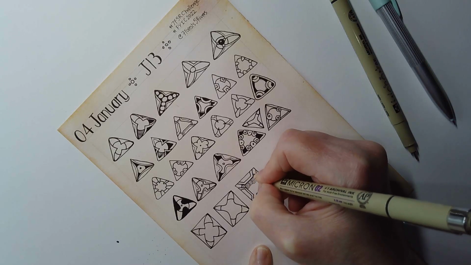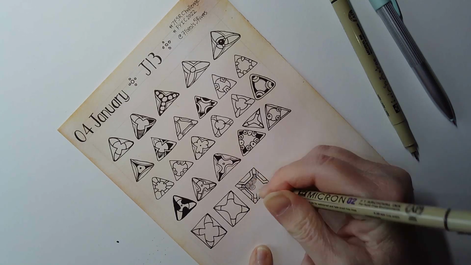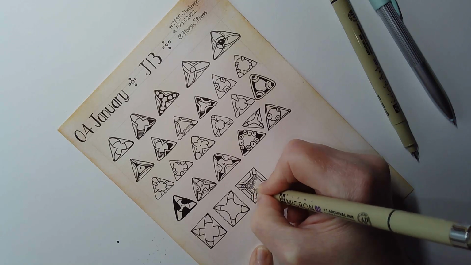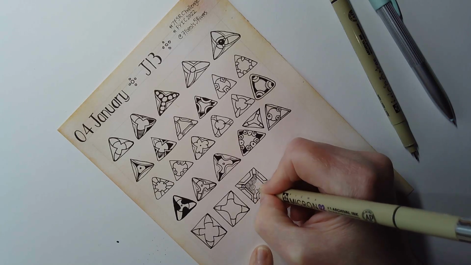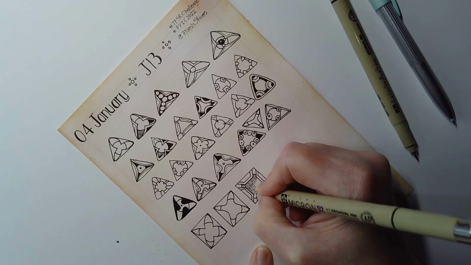And if you've been trying out the embossing techniques that were shown in the recent 12 days of Zentangle. I was going to say 7 days of 12 tangle, which wouldn't make any sense whatsoever.